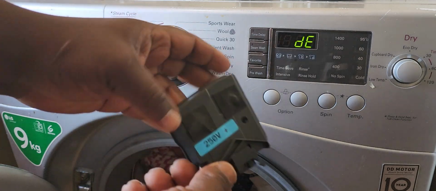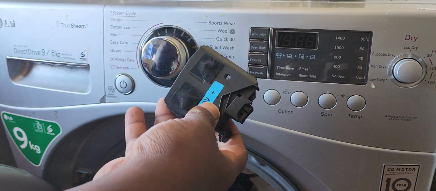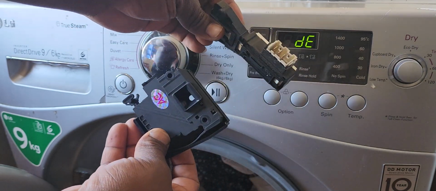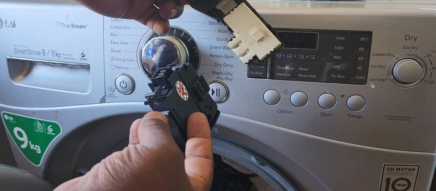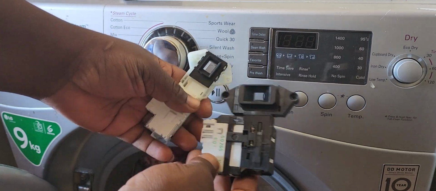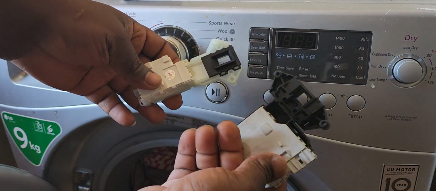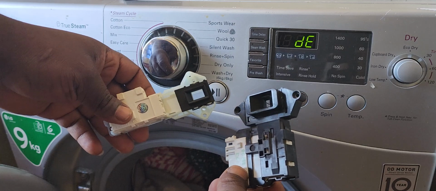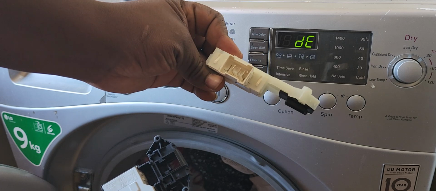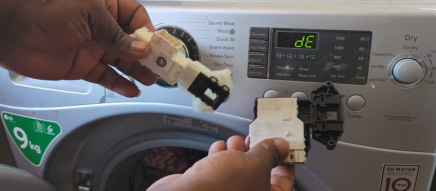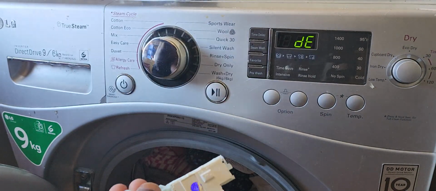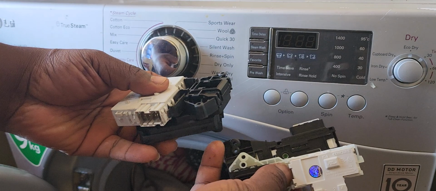The other cause is the door lock switch. This is how a door lock switch looks like. These are Samsung door lock switches. This is the fully automatic, and this is a semi-automatic one. For LG, we have these ones. This is fully automatic, like the one that this brand uses is this one, and this one is the semi-automatic one. This one takes around 1 minute to open the door. This one opens the door automatically. These two open the door automatically. These two take around 1 minute to open the door.